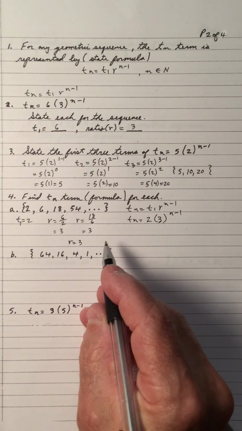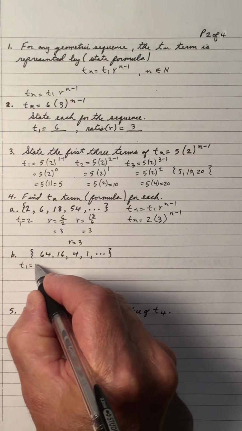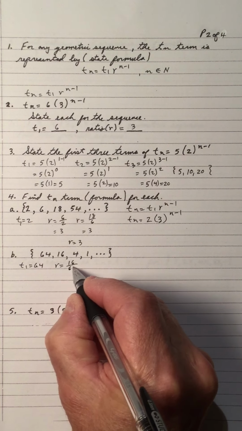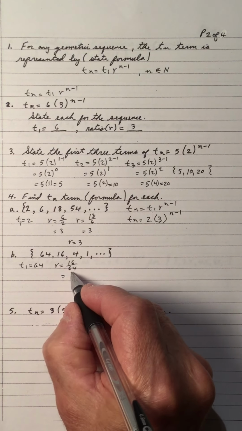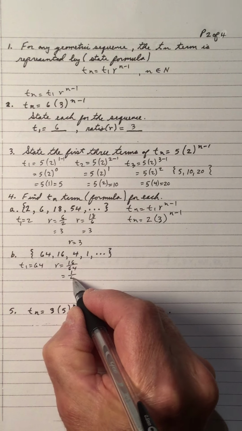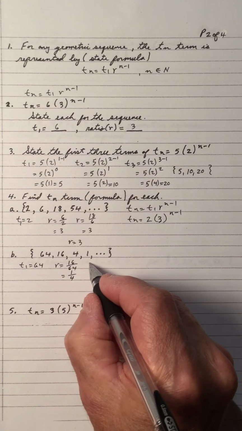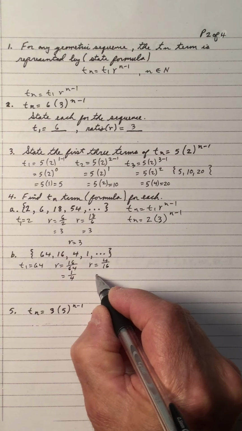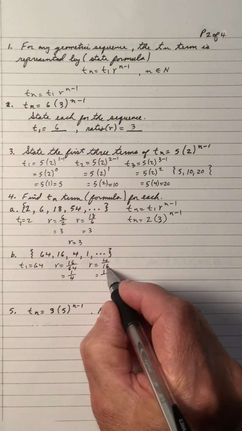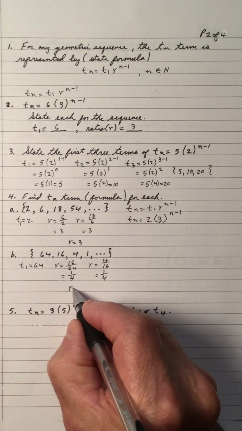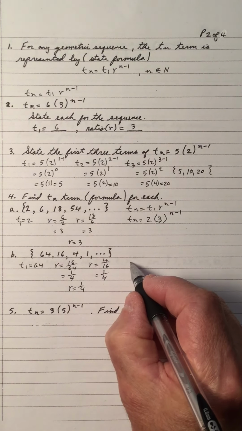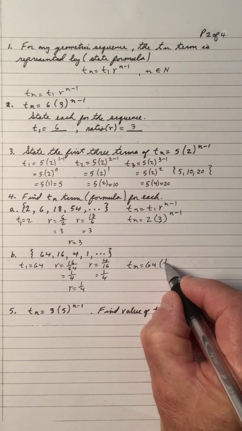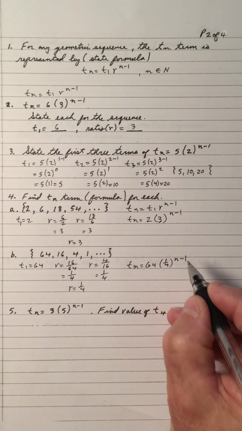And B, let's find the equation. Again, the first term T1 is 64, and the ratio is 16 divided by 64. 64 into 16 goes 0 times, so it's 1 over 4. And our second ratio is 4 over 16, and 4 into 4 goes once, 4 into 16 goes 4 times, so the ratio is 1/4. So the formula is Tn, T1 is 64, ratio is 1/4 to the n minus 1.